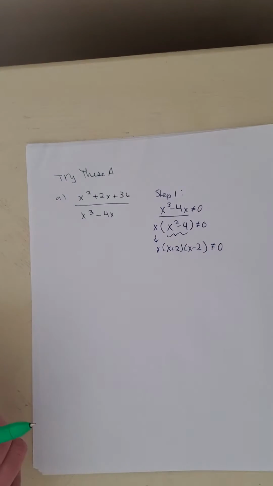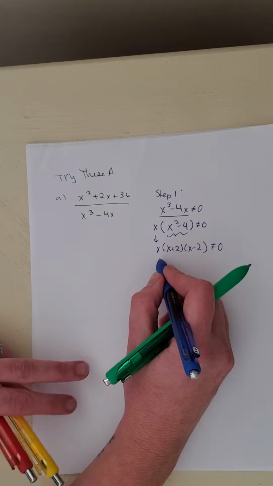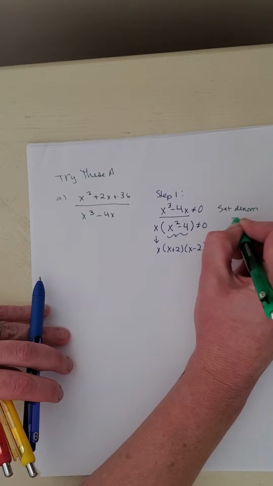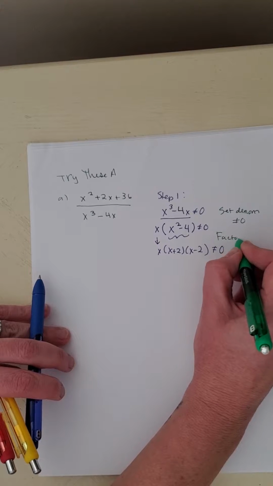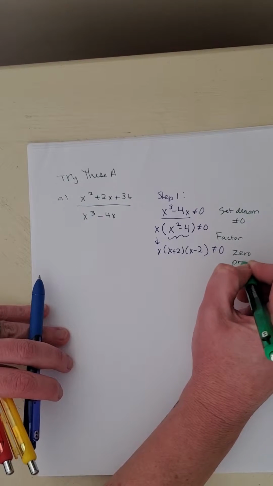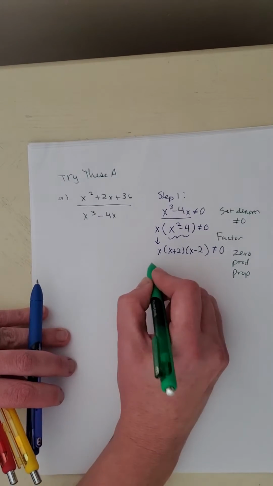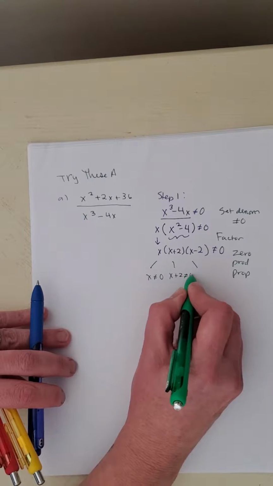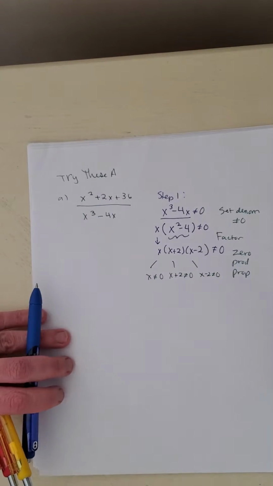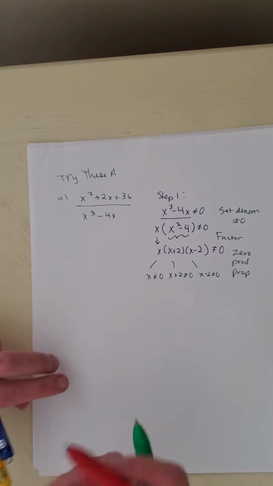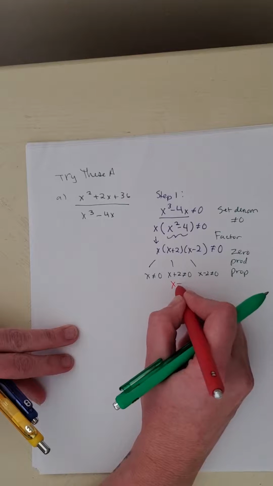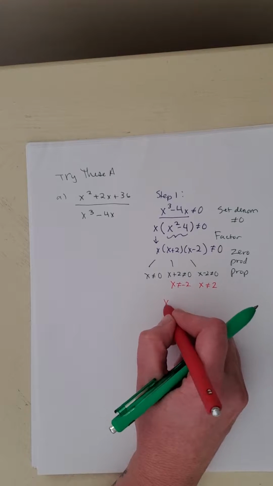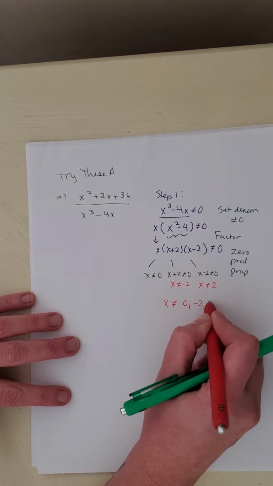And now we're going to apply the zero product property. So we set denominator not equal to 0, and then factor, and then the zero product property. And so we're going to take each of these three factors. We're going to say none of them can equal 0, and then solve for x where needed. And so we need to solve for x on these two. This one's already done. X cannot equal -2 and x cannot equal +2. Also, x cannot equal 0. So my three restrictions are x cannot equal 0, -2, or +2.